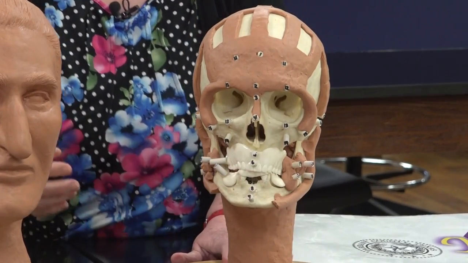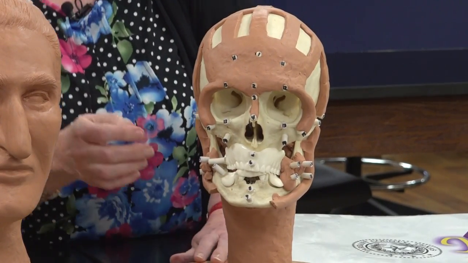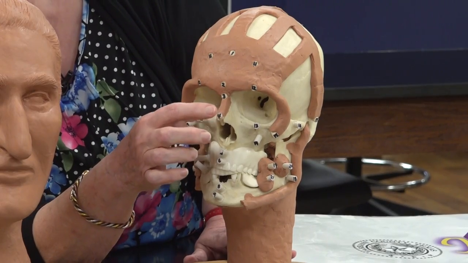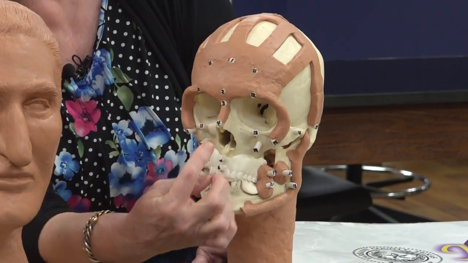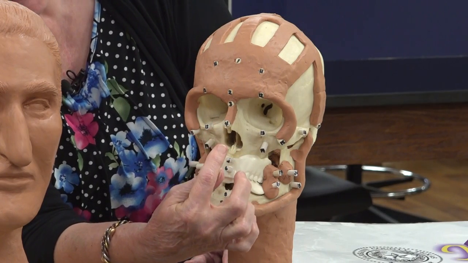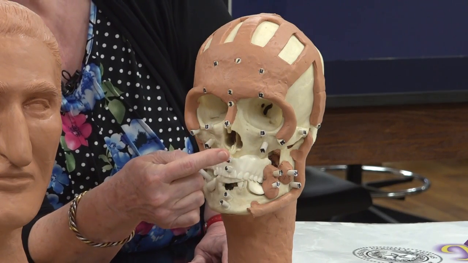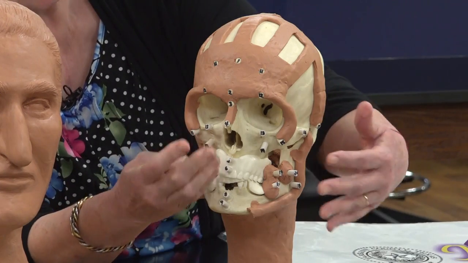And so you build the nose around your parameters. You've got the top of the nasal bone here, and you know the nose is going to come down from there, go out to the point that you measured, and then on either side.